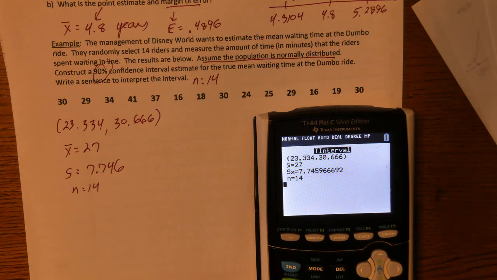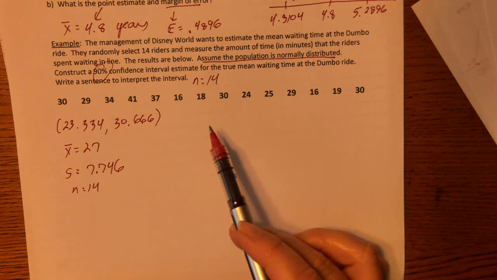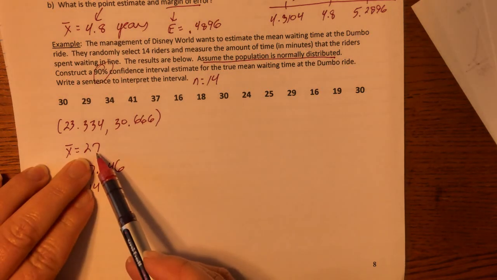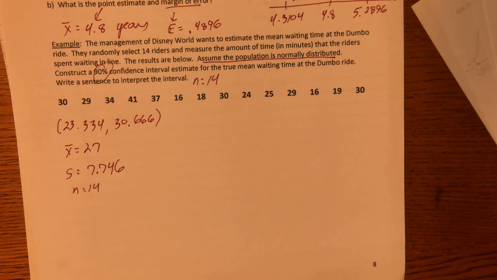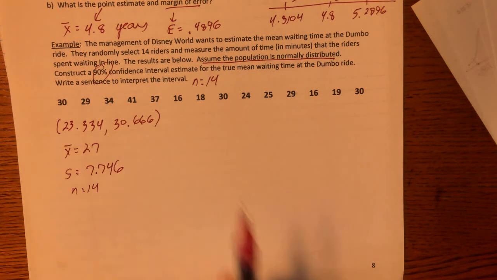Which is good. It lets me double check and make sure I didn't type in too many or too few numbers. Okay, so notice what this is saying is that on average, these 14 people waited 27 minutes. But the 90% confidence interval, rather, was 23 to 30 minutes.